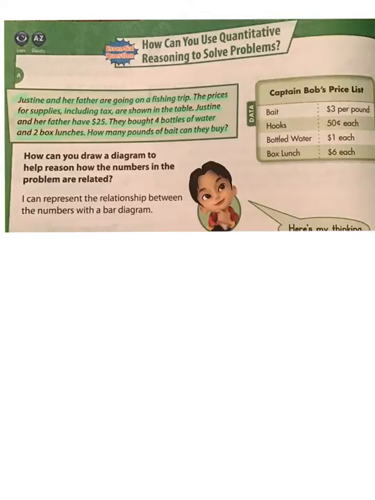Let's start by underlining the question. We want to find out how many pounds of bait they can buy. Well, what do we know? We know that the prices are shown in the table over here. We also know that they have $25 and that they bought 4 bottles of water and 2 boxes of lunches.